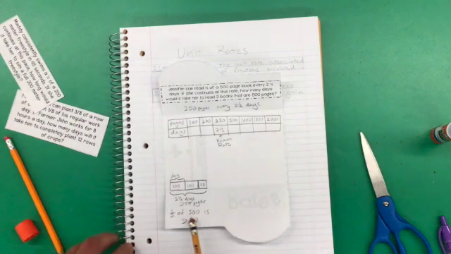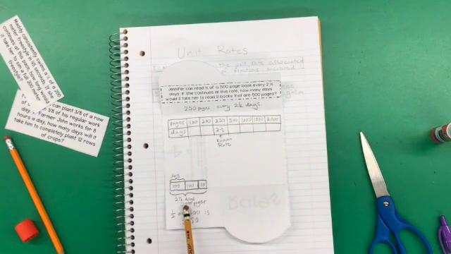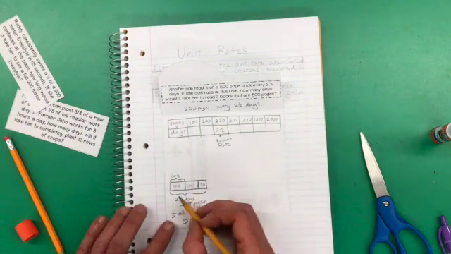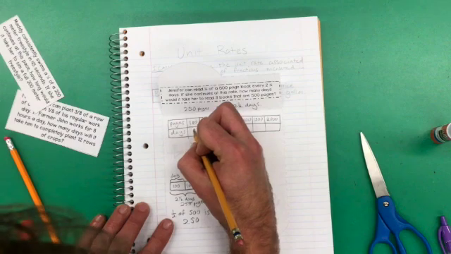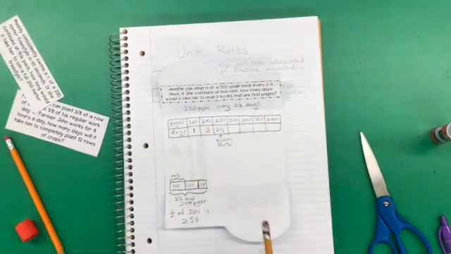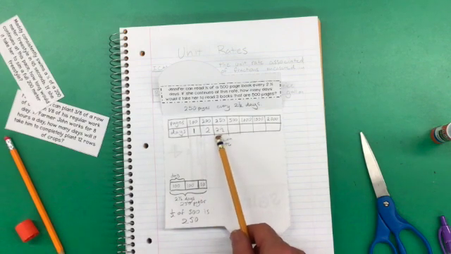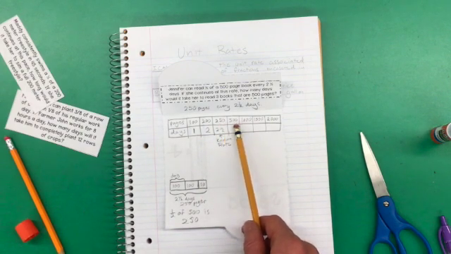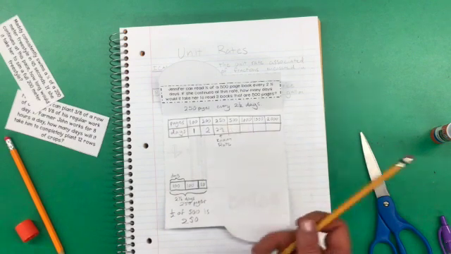But we also figured out down here that in one day, she reads 100 pages, which must mean that in 2 days, she reads 200 pages, right? Well, and if it takes her 2.5 days to read 250, how many days do you think it's going to take her to read 500? Well, that's twice as much.